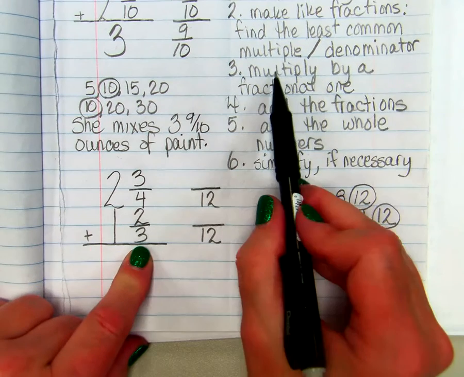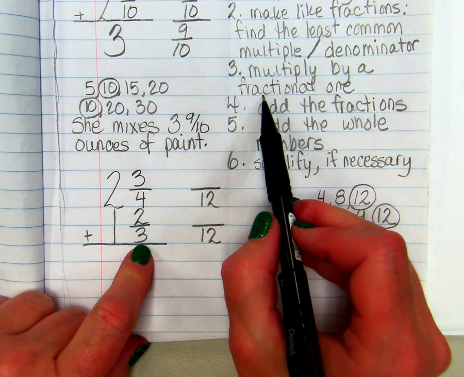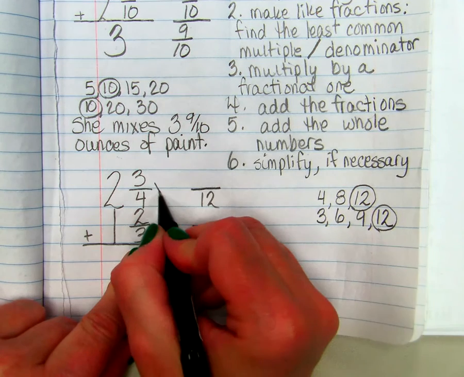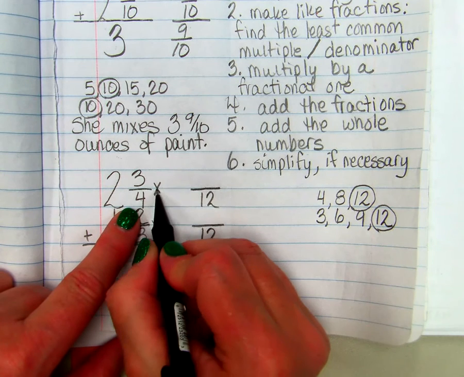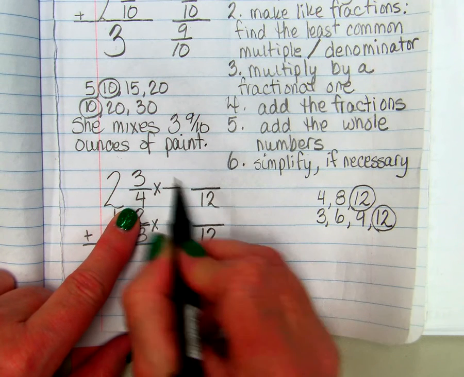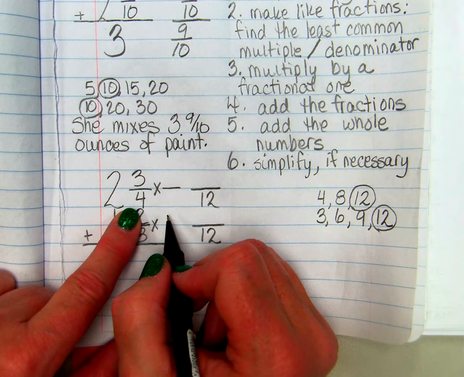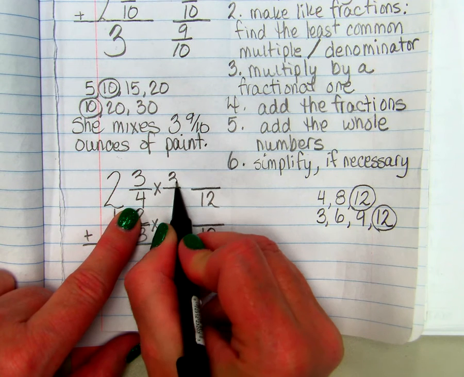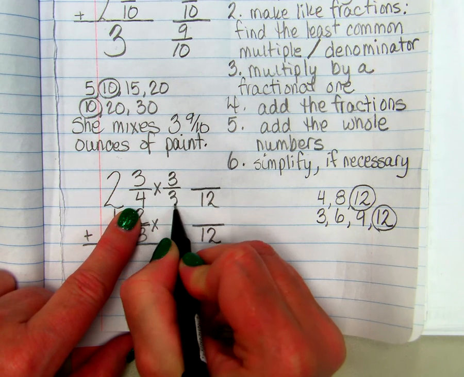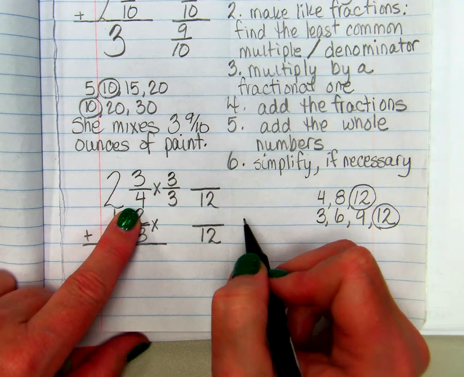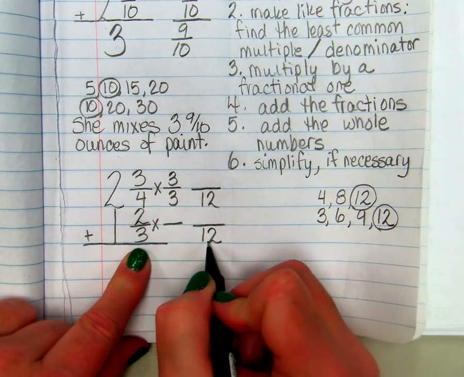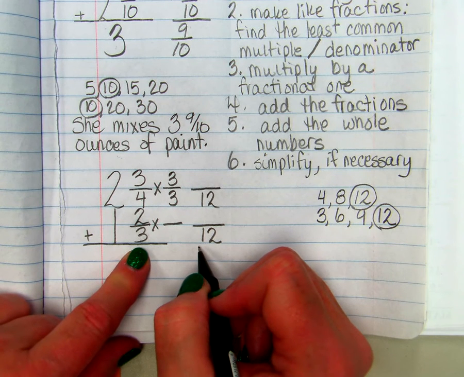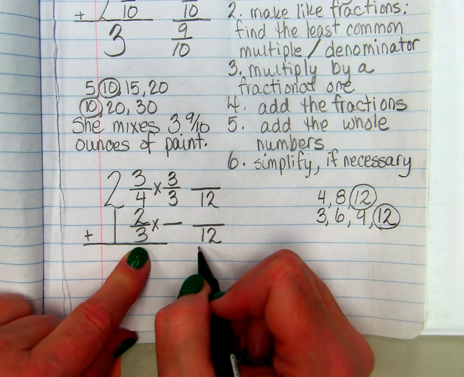I need to multiply by a fractional 1. So what is that going to be? Let's see, 4 times what gives me 12? 3. So my fractional 1 will be 3/3. Nice. Right, 3 times what gives me 12? 4 is correct.